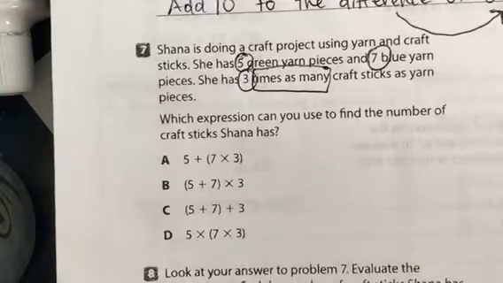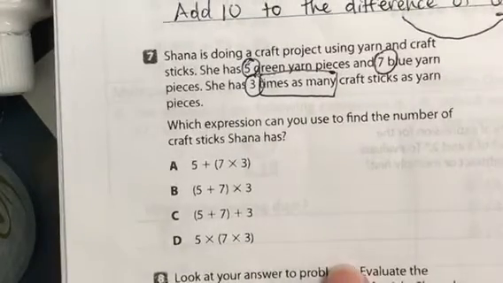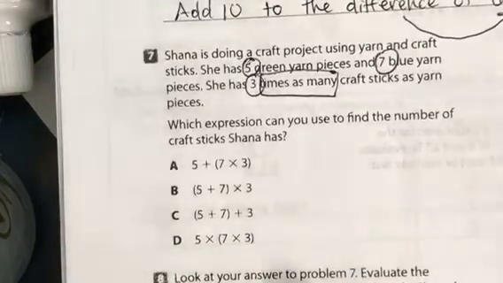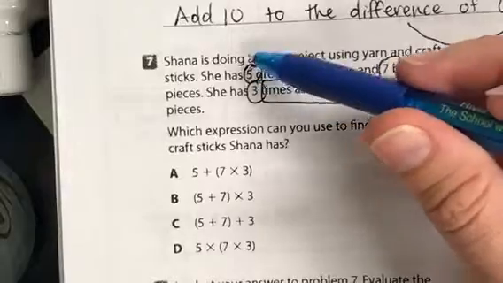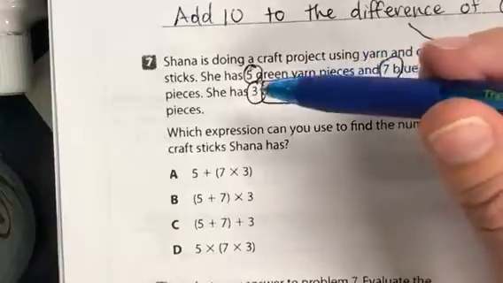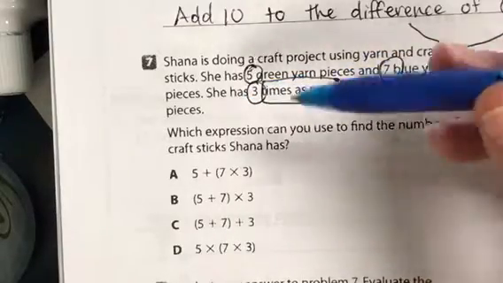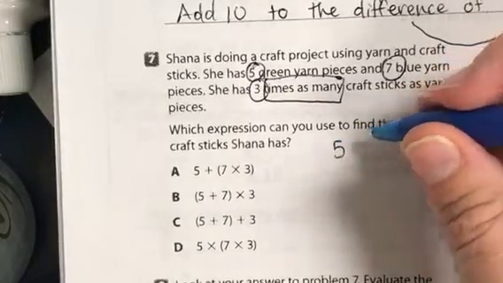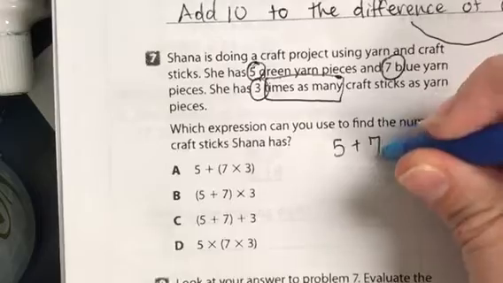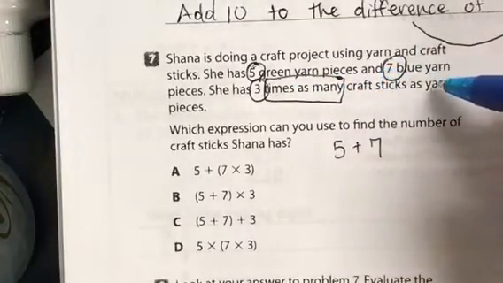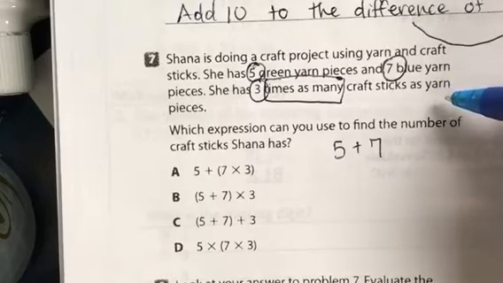Take a moment, do your cubes if you didn't do it with me. Pause the video if you need to. Okay, so now I need to come up with an expression. Which expression could you use to find the number of craft sticks she has? So it says she has 5 green pieces and 7 blue pieces. She has 3 times as many craft sticks as yarn. Okay, so I can add 5 yarn plus 7 yarn. And then it says 3 times as many craft sticks as yarn pieces.